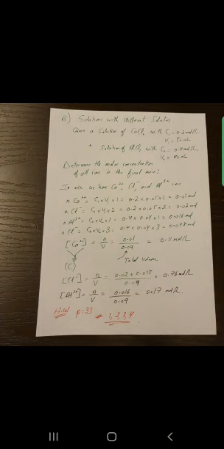Our objective is to determine the number of moles of each one of these ions in the mix, then divide those numbers of moles by the total volume of the mix in order to determine the molar concentrations of all ions we have in the mix. So we start with the number of moles of Ca2+. Ca2+ is coming from CaCl2.